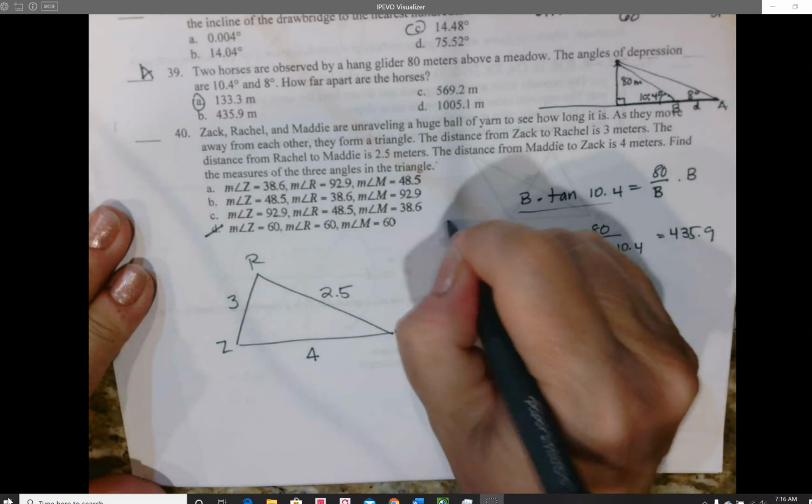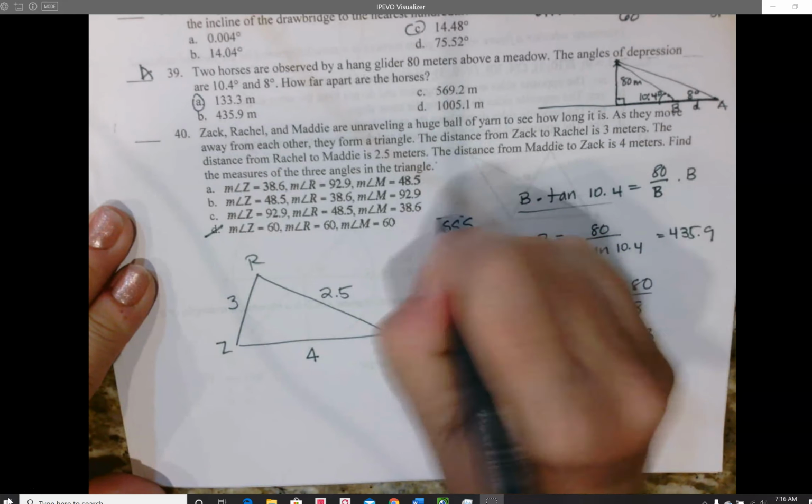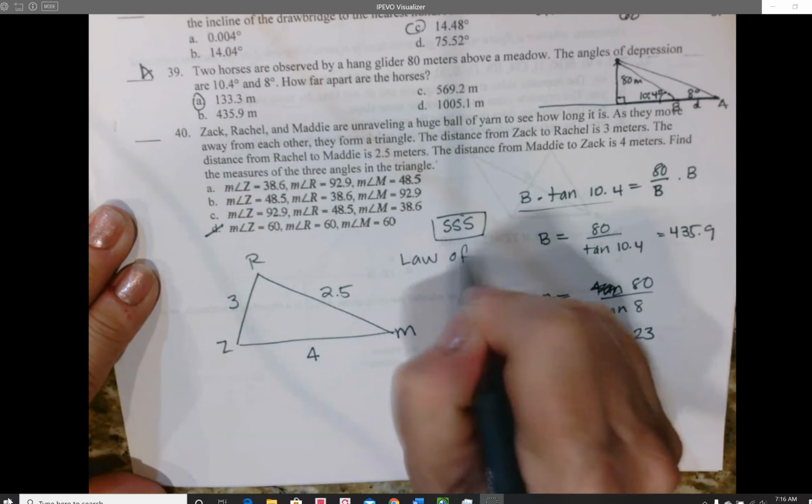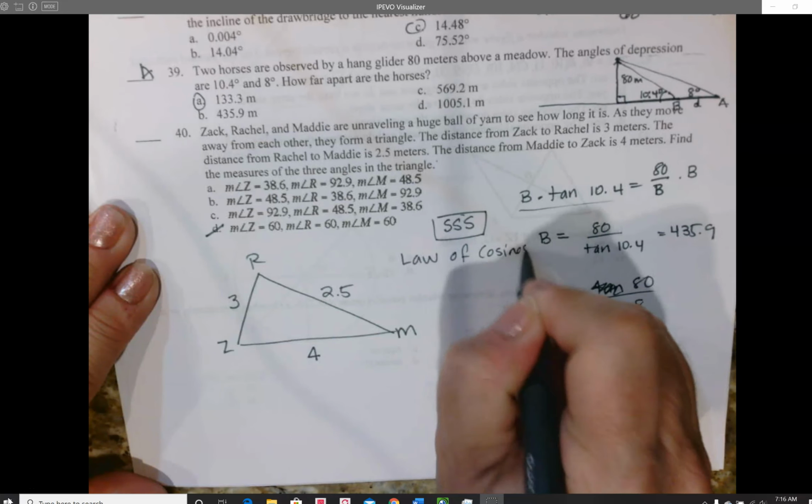Okay, so to figure this out, I look at what information I know. I know all 3 sides of the triangle. So when I know side, side, side, I'm going to use the law of cosines. And that law goes like this.